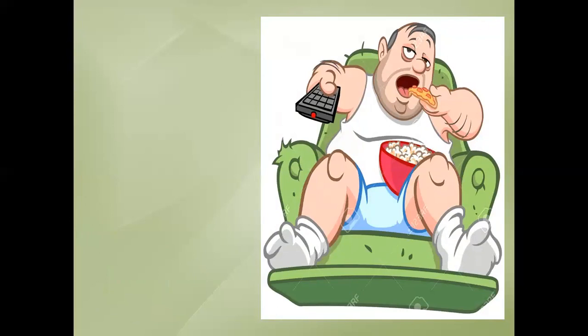Here is a picture of a man called Patrick. Actually, Patrick was doing a lot of things at the same time. He himself was eating, he was eating pizza, he was eating popcorn, and at the same time he was doing something else. He was watching TV. So, did any of these actions interrupt the other? No. He was doing both of them simultaneously.